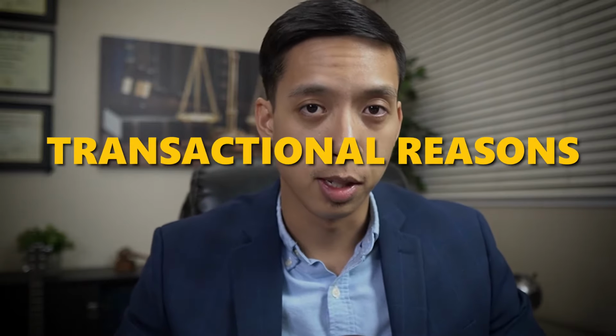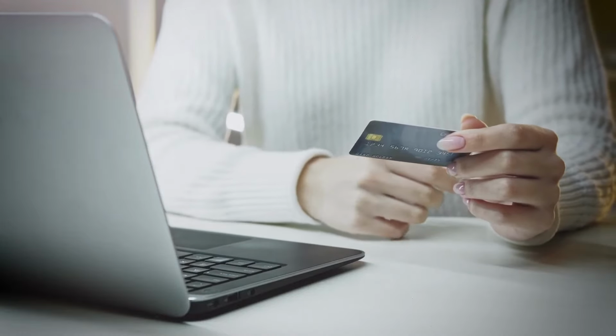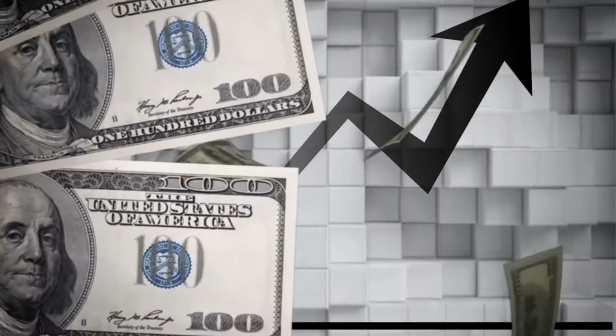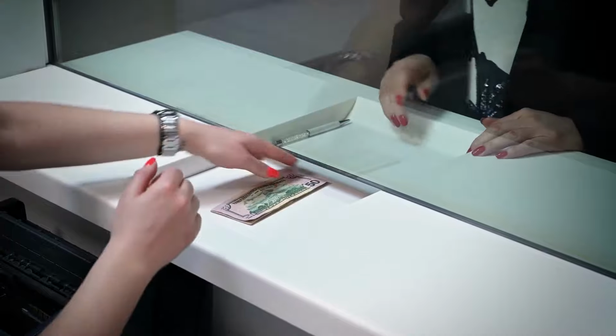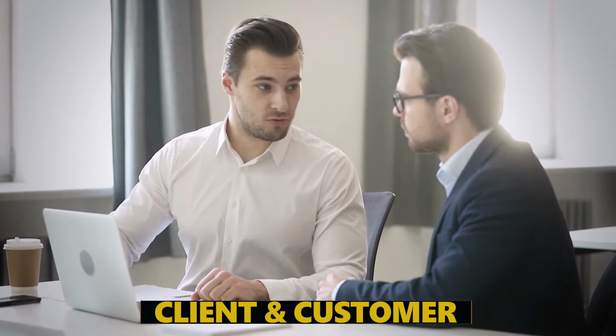Now, a second major reason why you're going to want to open a US business bank account is for transactional reasons. Sure, a client or a customer can send you a payment to your foreign bank account, but we all know the exchange rate may be high. In order to mitigate that high exchange rate, being able to directly pay a US business bank account would help in mitigating those additional rates. Additionally, it will really simplify the process for your clients and customers in that they're able to write a personal check directly to a US business bank account.